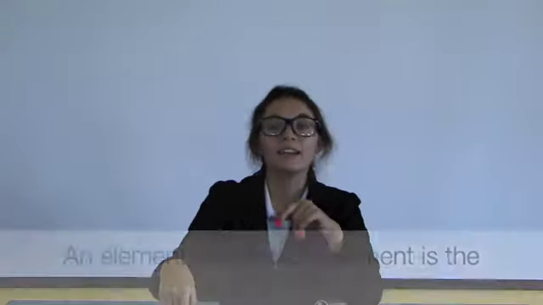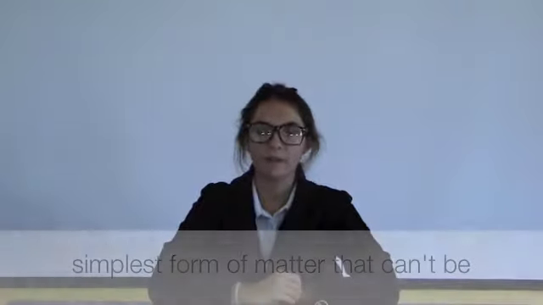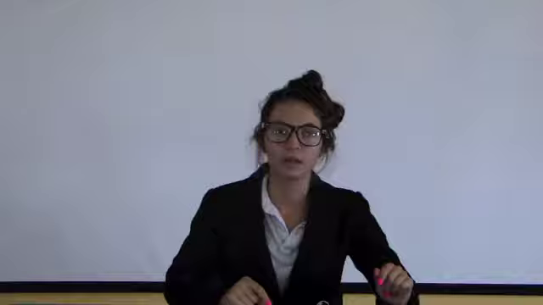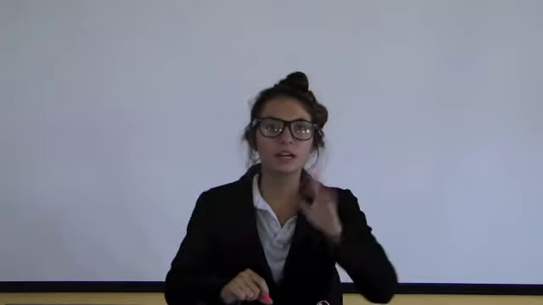Elements. But what are they? An element, or chemical element, is the simplest form of matter that cannot be further broken down using any chemical means. Each element has a unique number of protons. Because of this, you can tell them apart, because they have different properties.